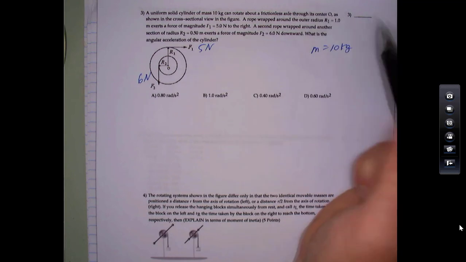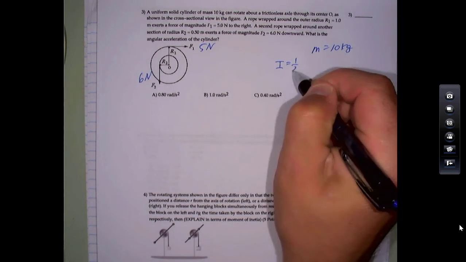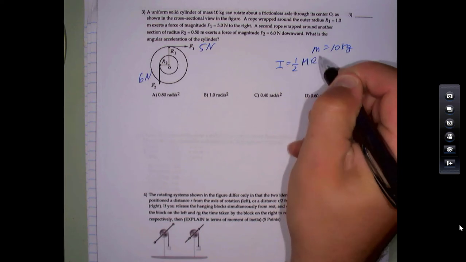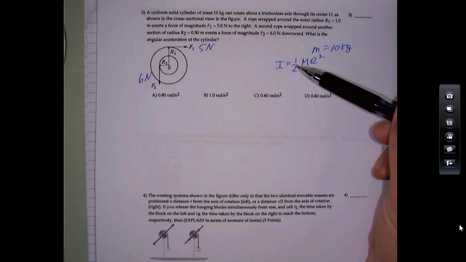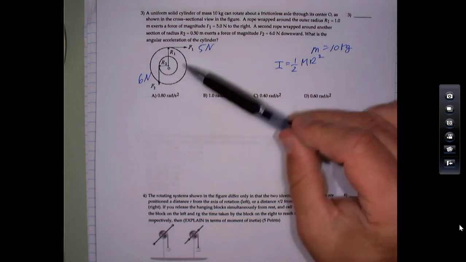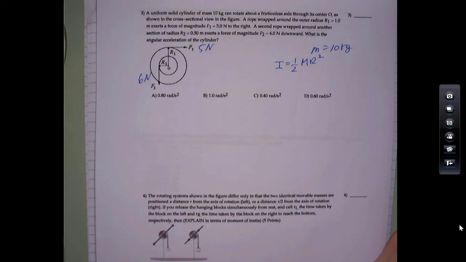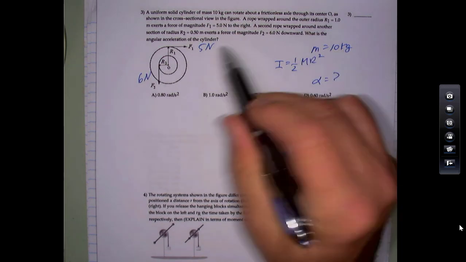They say it's a solid cylinder, so you have to look up the moment of inertia of a solid cylinder. So 1/2 mr squared. That's the rotational inertia of that shape. If this were a hoop with all the mass on the outside, it would just be mr squared. There's a nice table in the chapter that has all the moments of inertia broken down. And then what do we ask for? What is the angular acceleration?